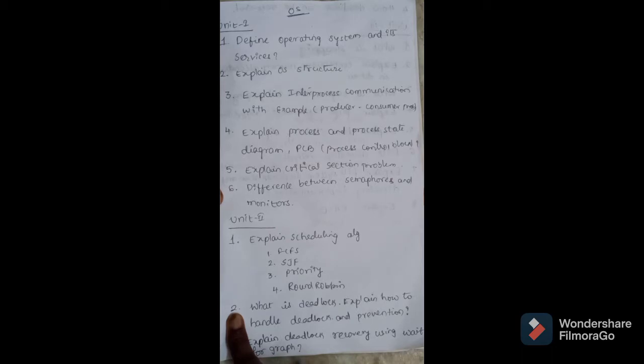Second question is explain operating system structure. So how the operating system is defined and designed, we have to explain. Next, third one, explain inter-process communication with example. For this, the example is the producer consumer problem, which we have to explain.